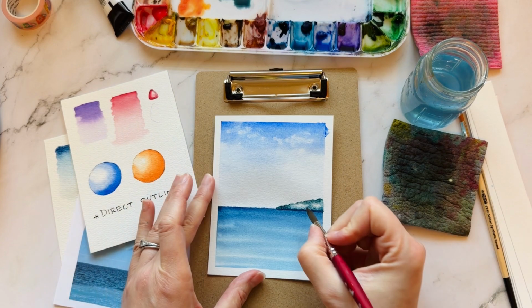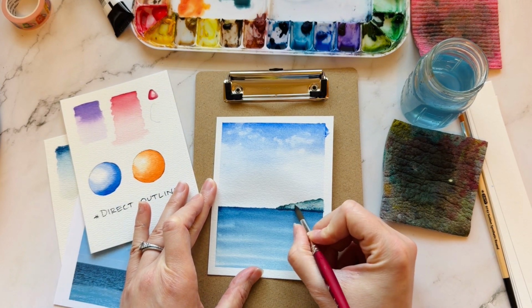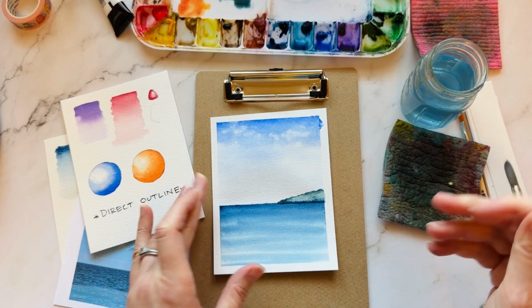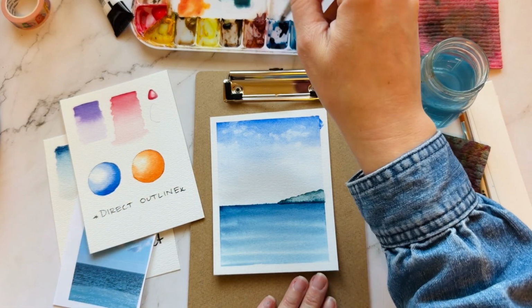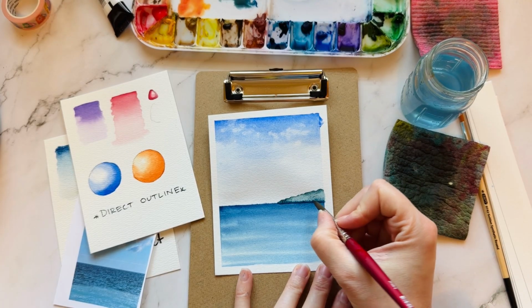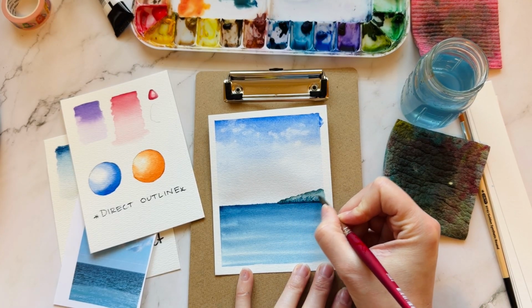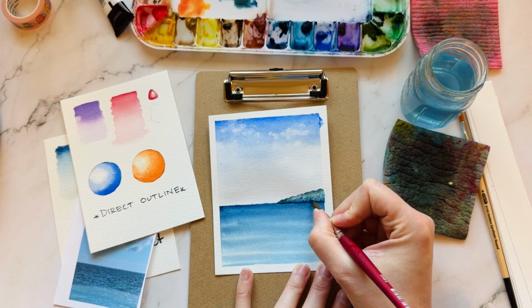There we go. And if it's too light in an area, then just wiggle it around a little bit more. There's my island. And if I wanted to, I could go even further. I could add little trees or things like that. Or if I want to add more shadow, I'm just going to drop it in while it's wet.